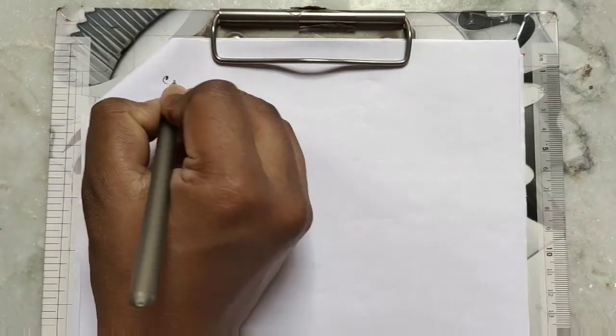Hello friends, we start a class on sequence of functions. This is our 9th class.